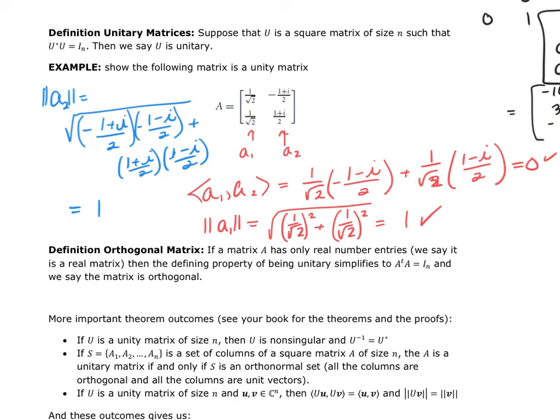So we know this is a unitary matrix. This is a unitary matrix because, first of all, the columns are orthogonal, and second of all, the norm of each one of these columns is equal to 1, so we know this is a unitary matrix. Moving on.